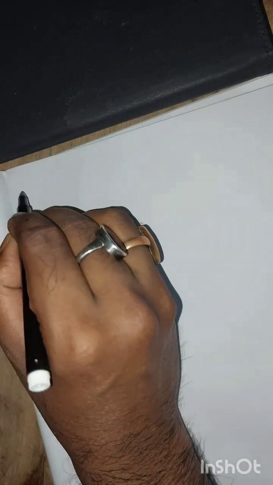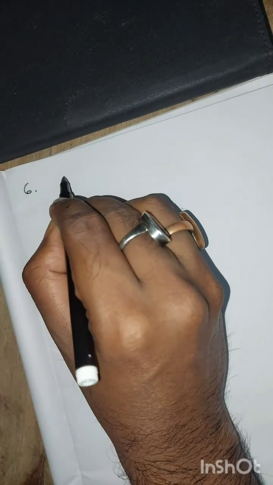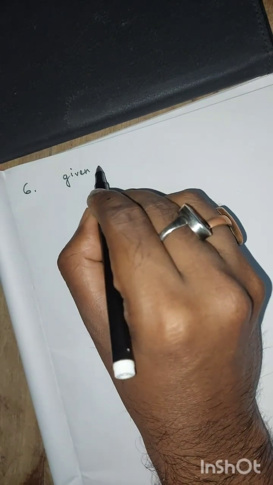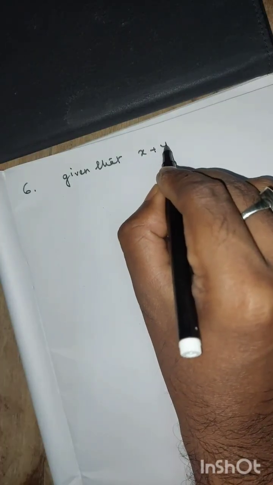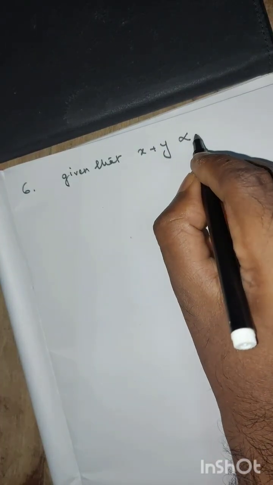Question number 6. It is given that x plus y varies as x minus y.